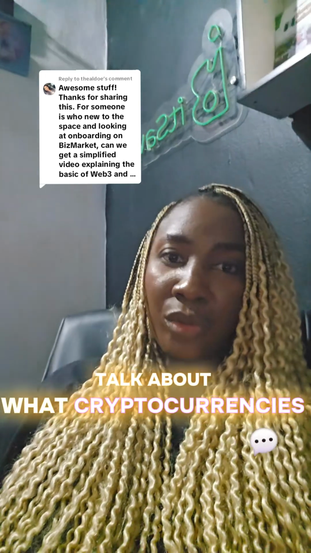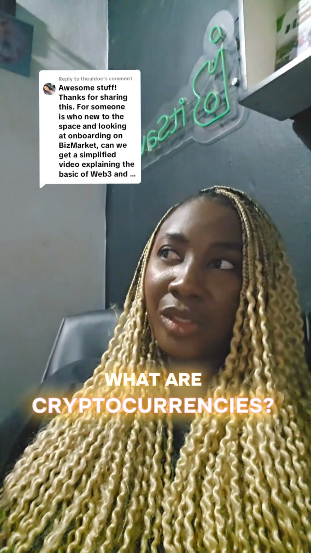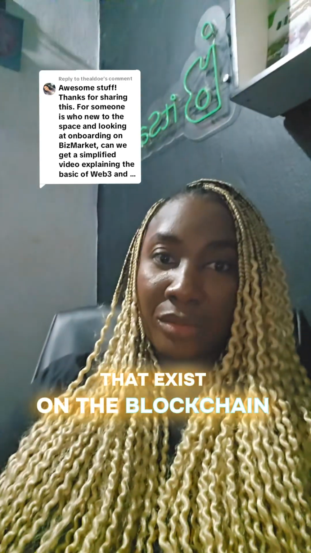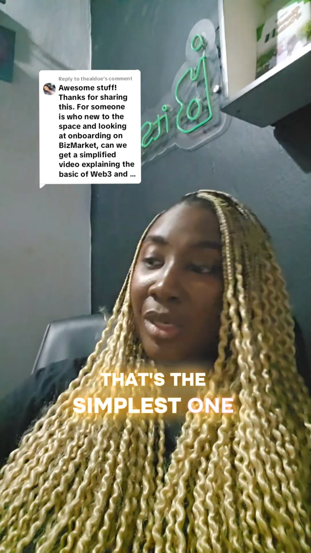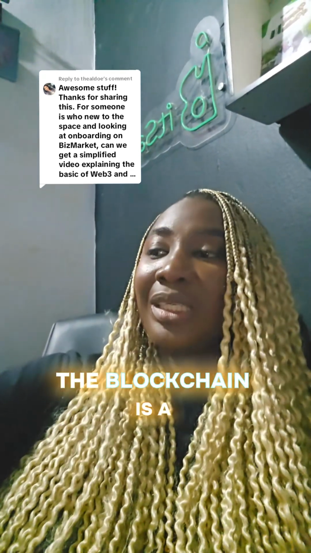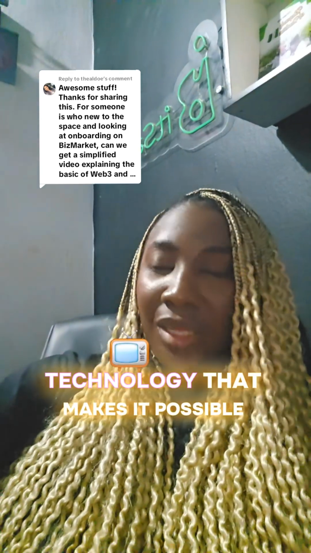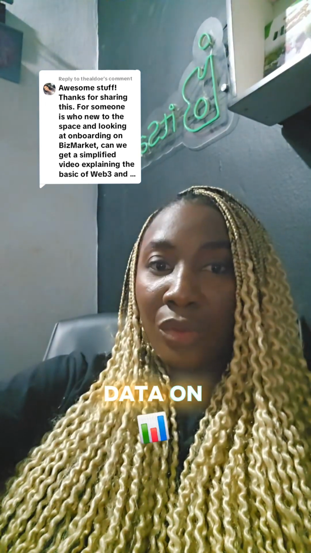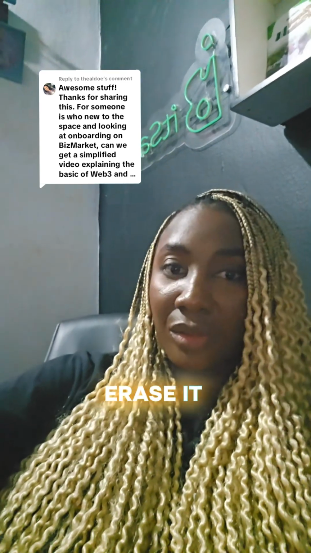So let's talk about what cryptocurrencies are. Cryptocurrencies are digital money that exist on the blockchain. That's the simplest form. They are digital money that exist on the blockchain. What is the blockchain? The blockchain is a technology that makes it possible for anybody to contribute data to it, and not be able to erase it.